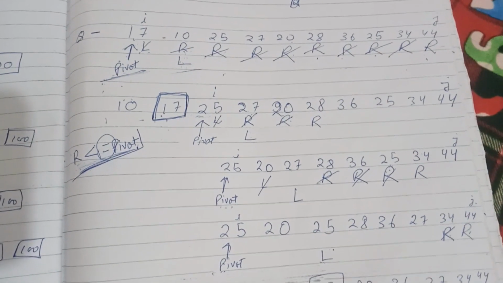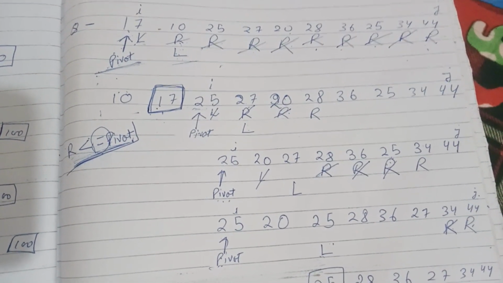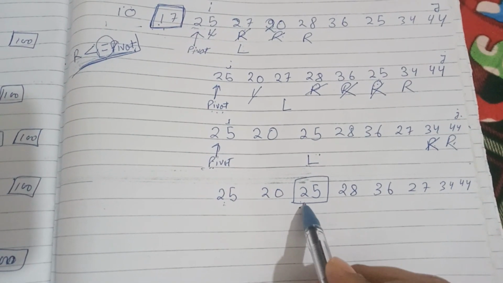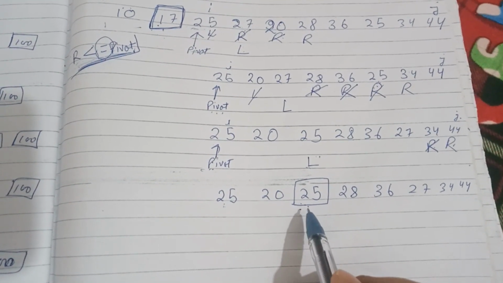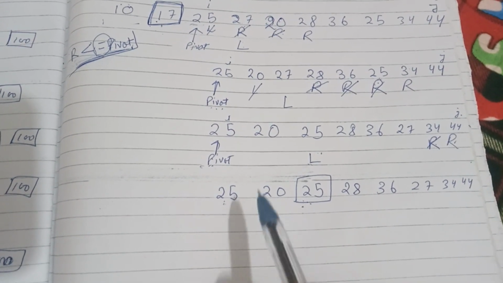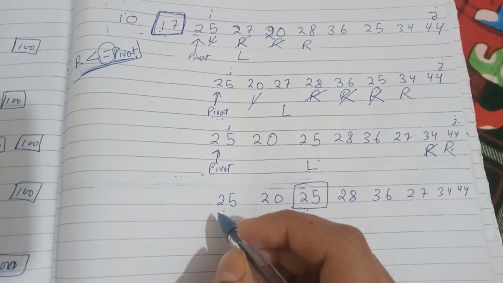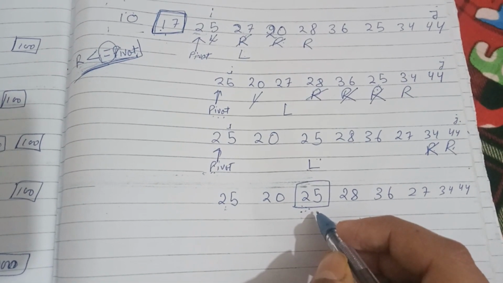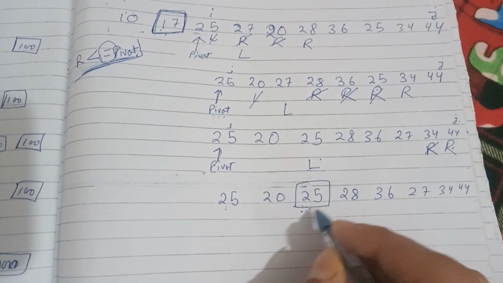So pivot has reached its proper position here. Okay, I hope you have seen this. If you did not see this, now you can get it from here.